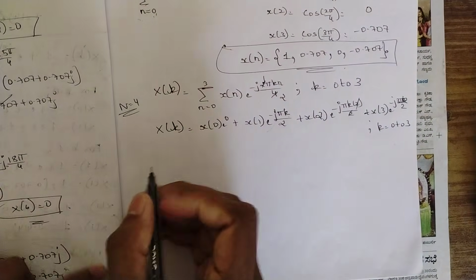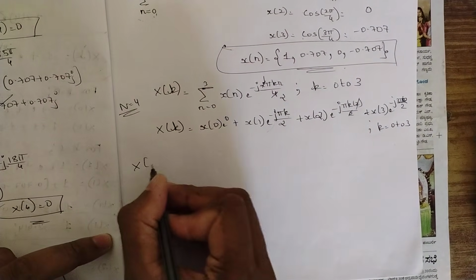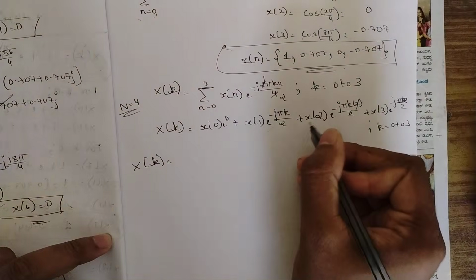This is the first step. Then substitute the values of x of 0, x of 1, x of 2 and x of 3.